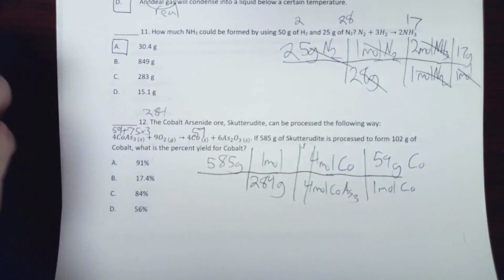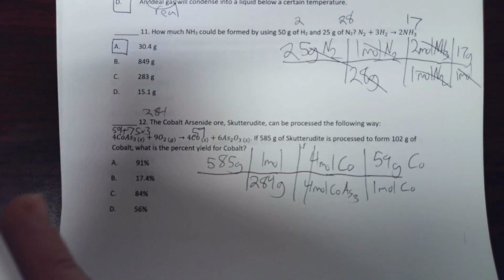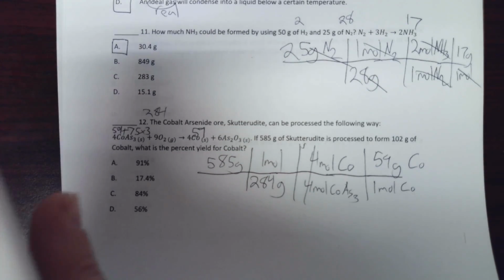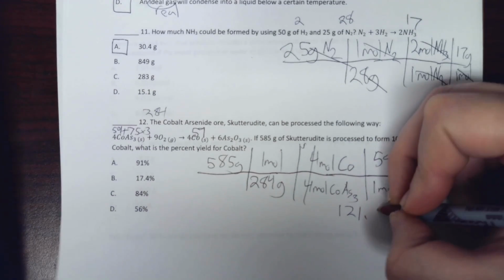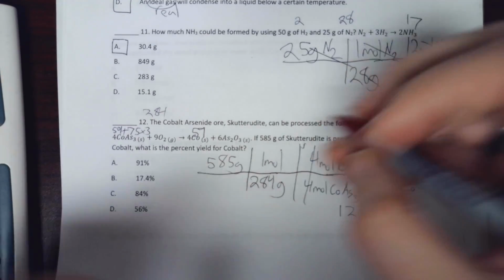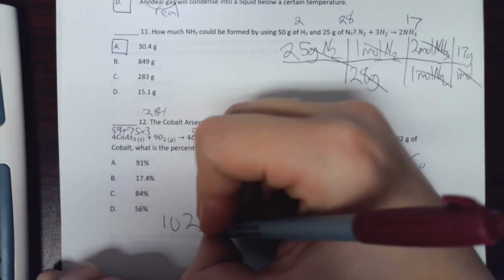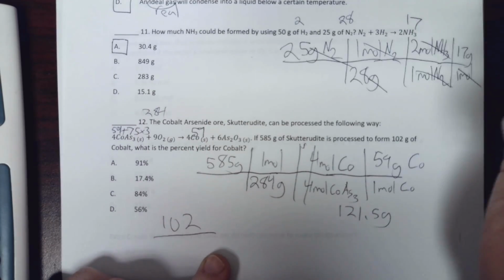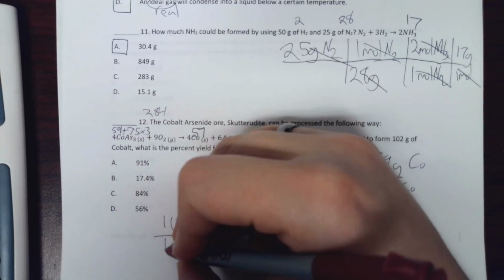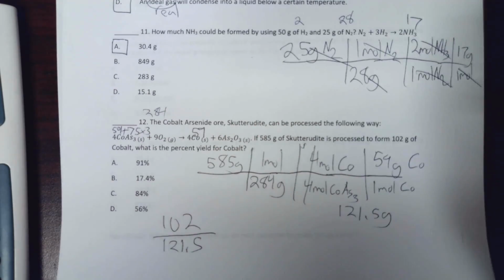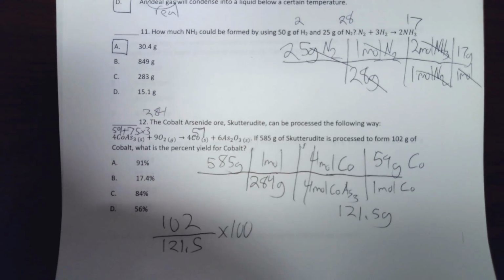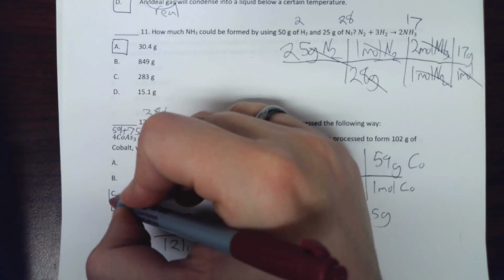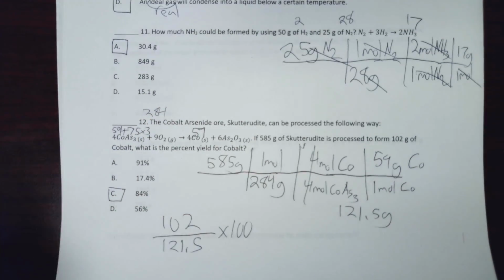So 585 divided by 284 times 59 means we could get a max of 121.5 grams. Now percent yield says we take the actual, 102, divided by my theoretical, 121, and then times 100, and that's going to give me my percentage. Gives me something like 84%.